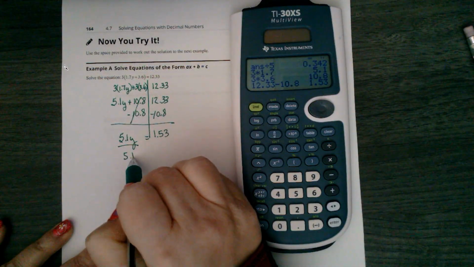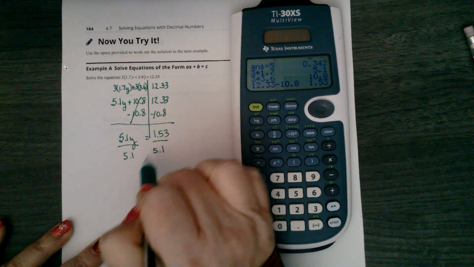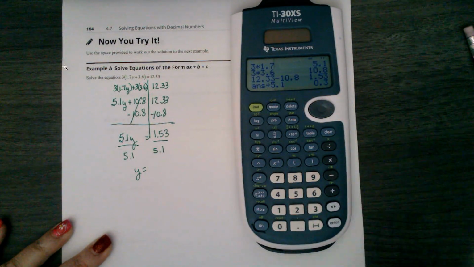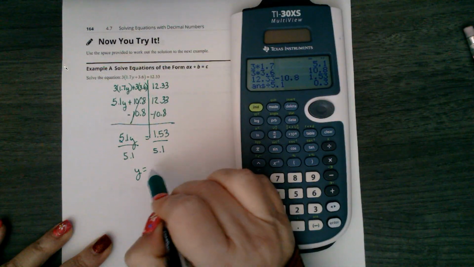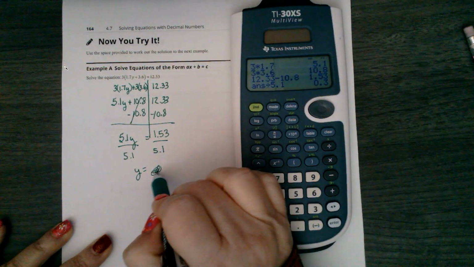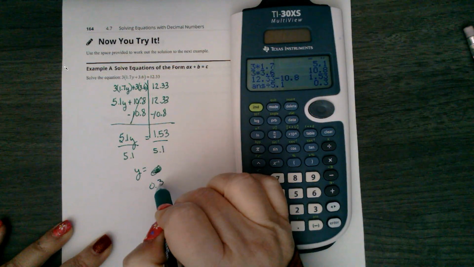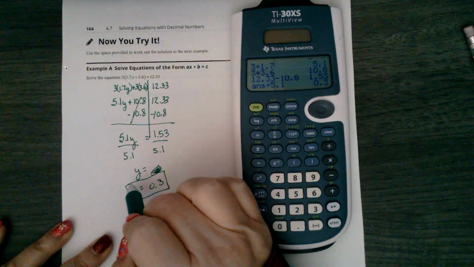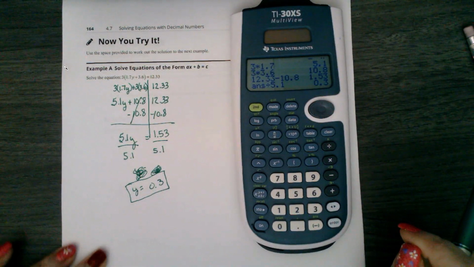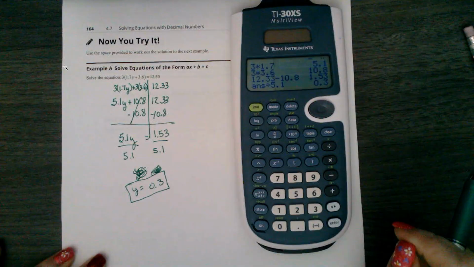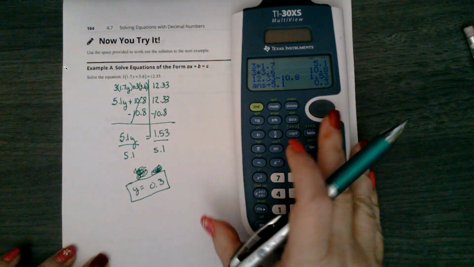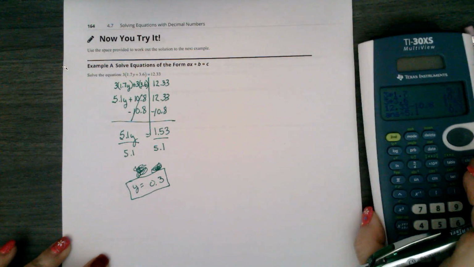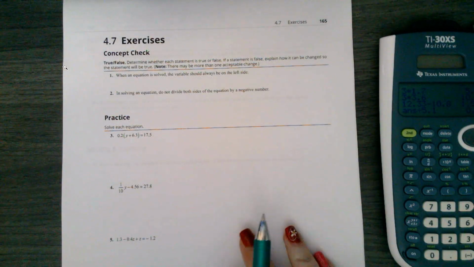Divided by 5.1, divided by 5.1, y equals 0.3. So yeah, it's not hard because your calculator does all the hard stuff. They just stuck decimals in there. It's the same steps. Nothing's really hard.